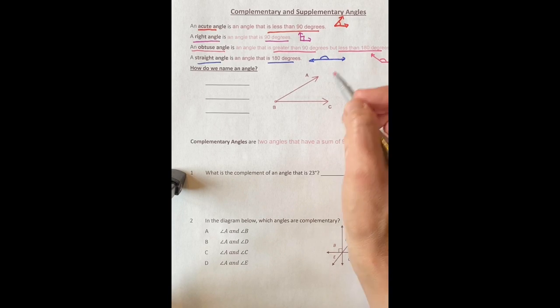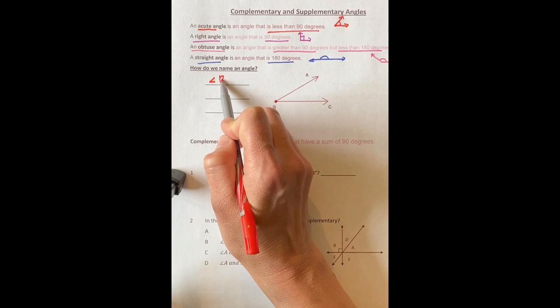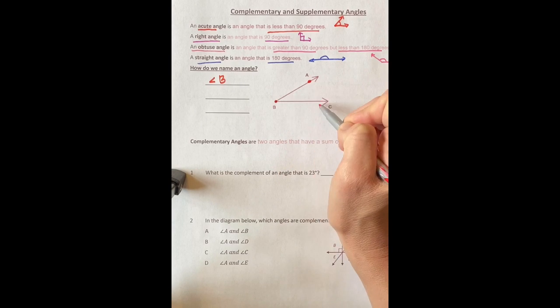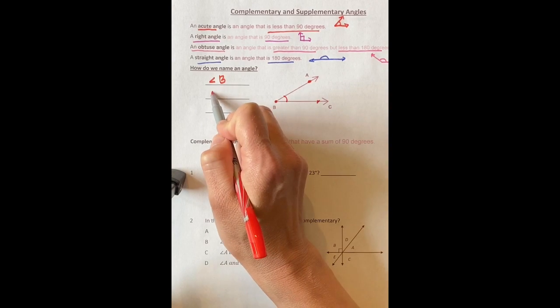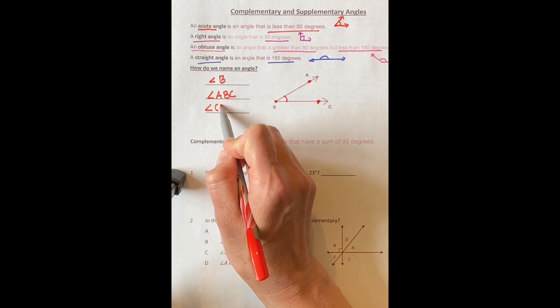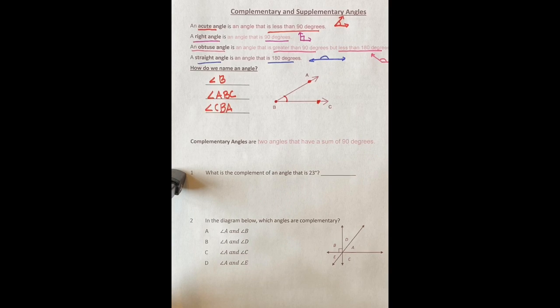When you are asked to name an angle, there are three ways that you can name it. You can name it by its vertex, which is the point where the two sides come together. So this would be angle B. Or you can name it with its three-letter name, where the vertex is always the center letter. So this could be angle ABC, or we can go the other direction and call it angle CBA. But the vertex always has to be the center letter.